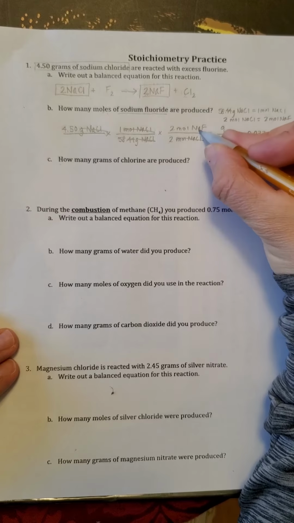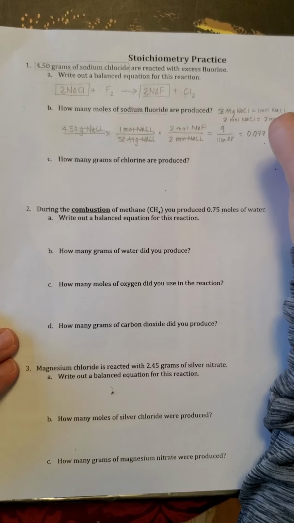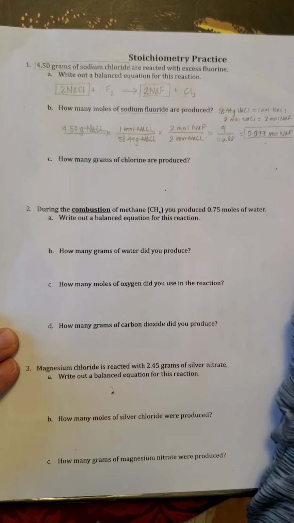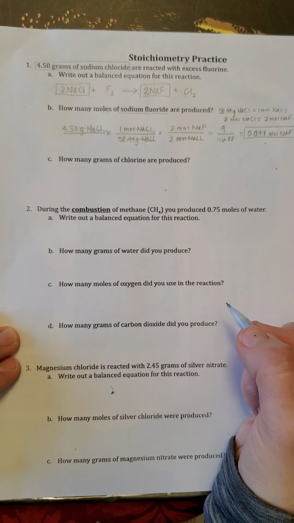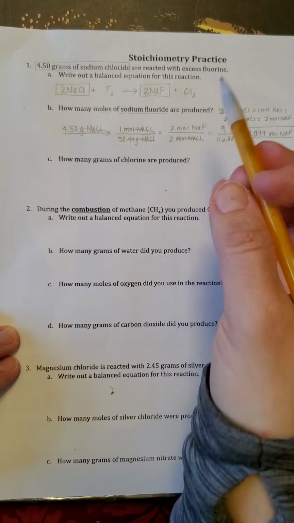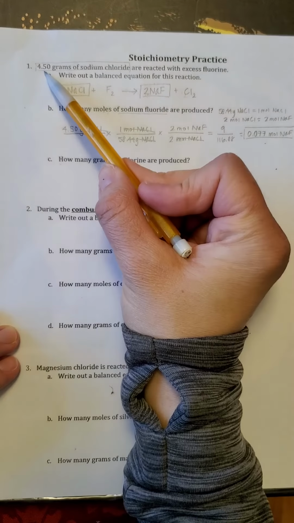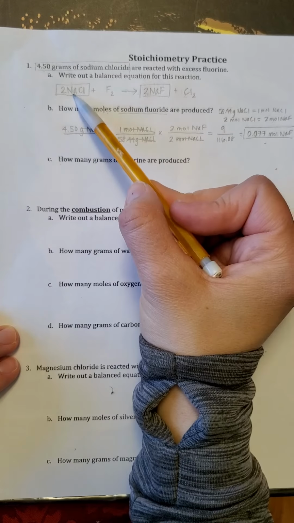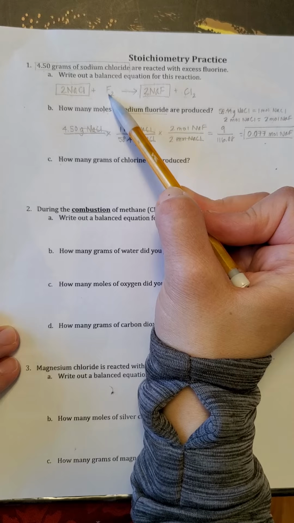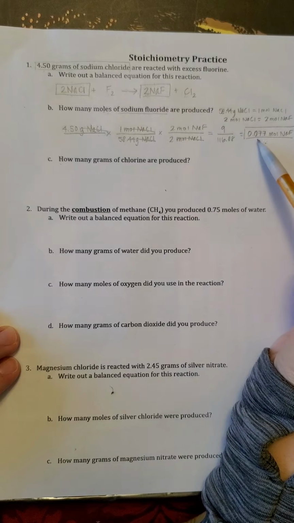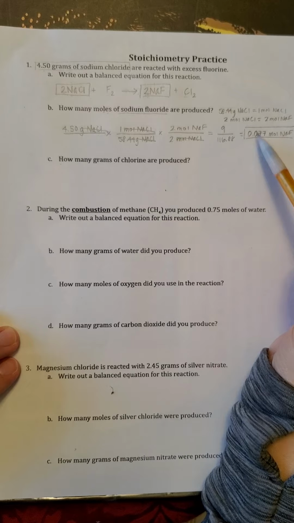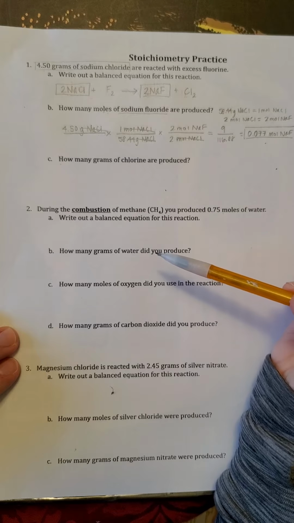I need to label the unit on that, and the unit is moles of NaF, the only unit that didn't cancel out in my problem. So don't lose track of what this is telling you. This is saying that if you start with 4.5 grams of sodium chloride and you put that into the reaction with more than enough NaF, we can expect to get exactly 0.077 moles of NaF out of this reaction.